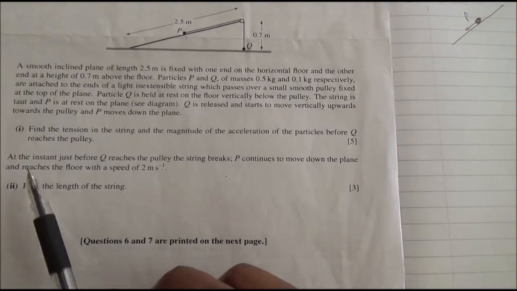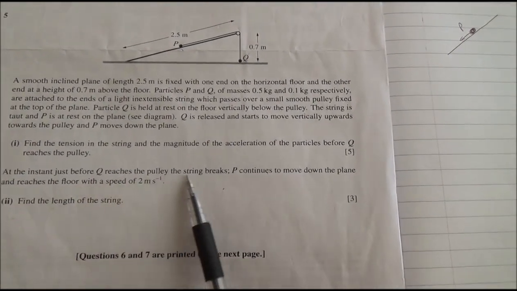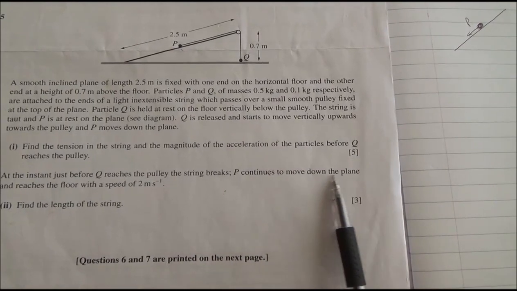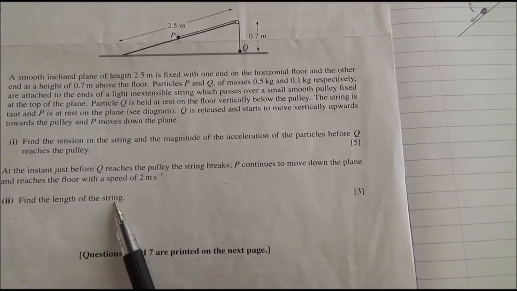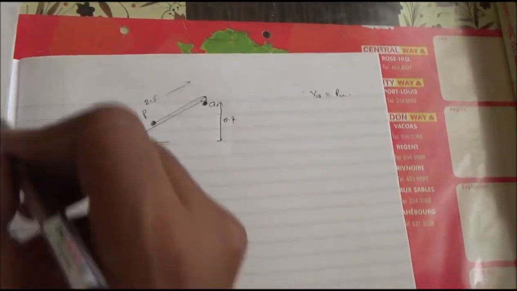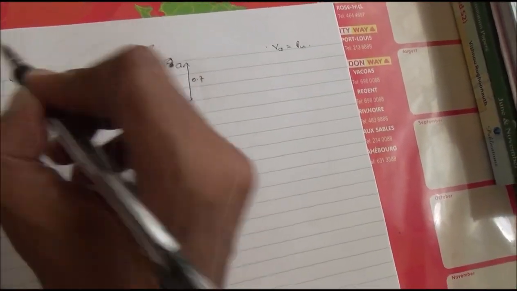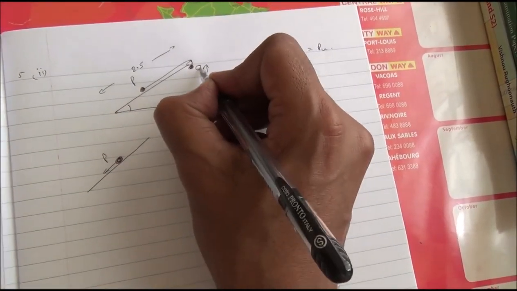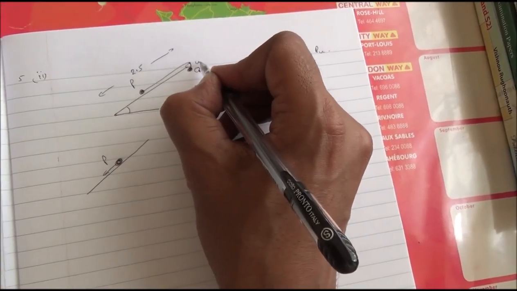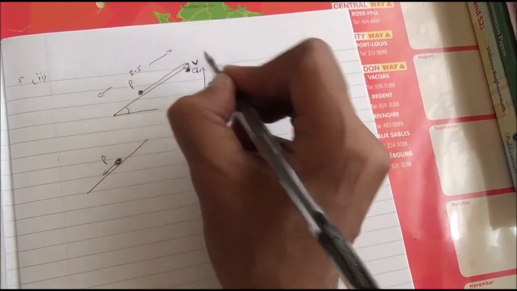For the second part, at the instant just before Q reaches the pulley, the string breaks. P continues to move down the plane and reaches the floor with a speed of 2 meters per second. Find the length of the string. So here we are for the second part. Now the string is broken, Q is here. What is the final velocity here, V? We want to find V.